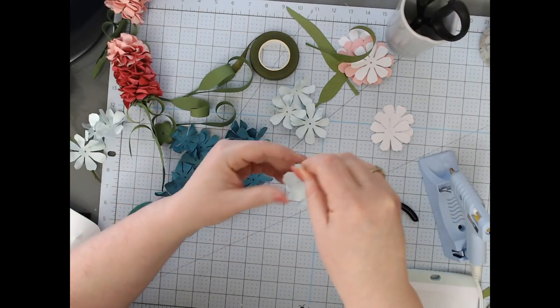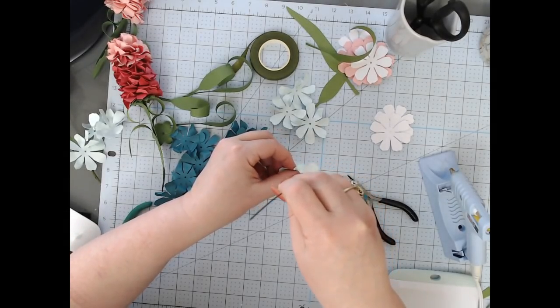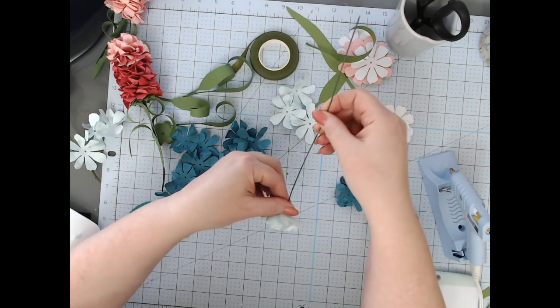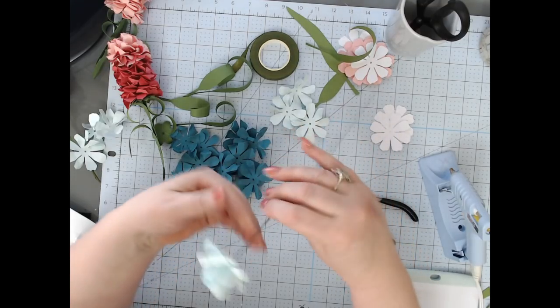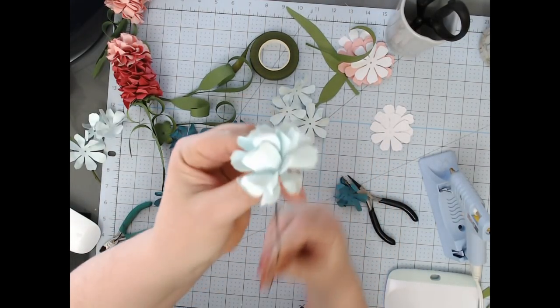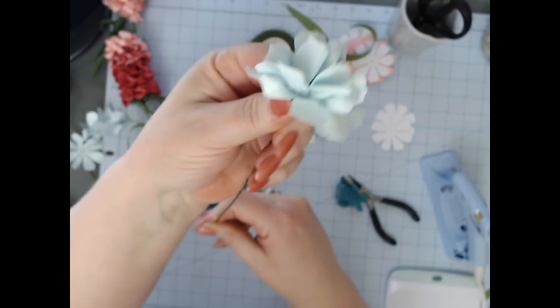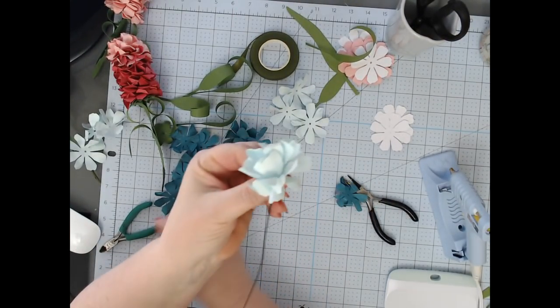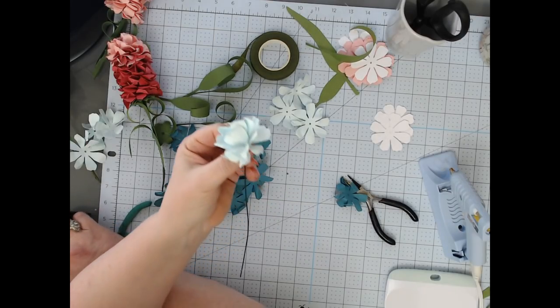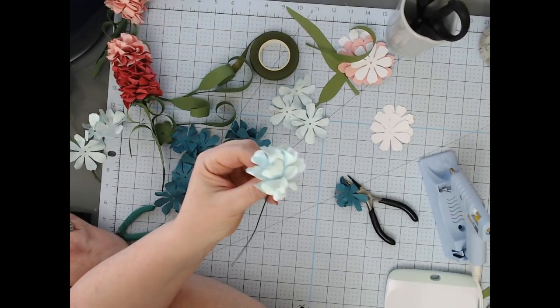Try to stagger your petals at this point from the next. And we're keeping these up tight. And like I said, you can see where you're getting maybe a carnation or a peony. You can stop there and do little corsages.